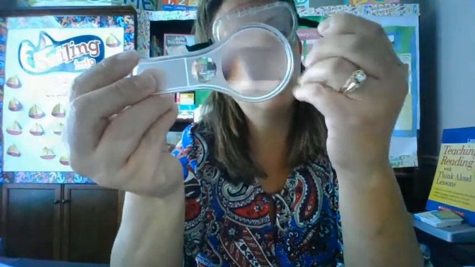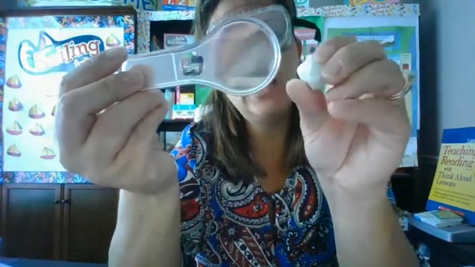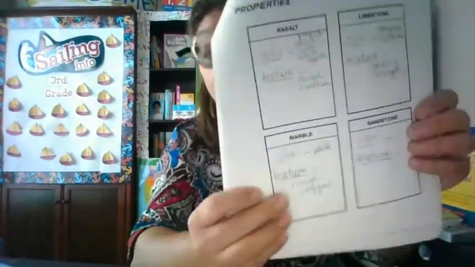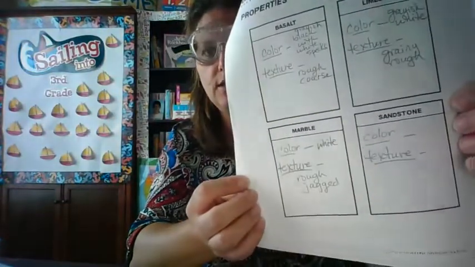And this particular rock, it's jagged on the sides. And it's also kind of rough. Jagged. So those two properties right there.